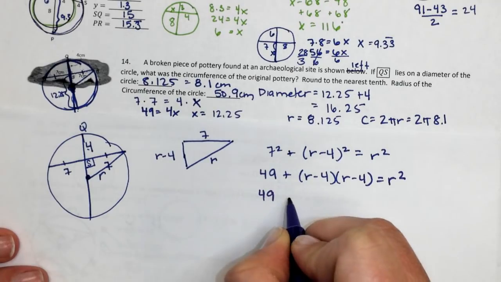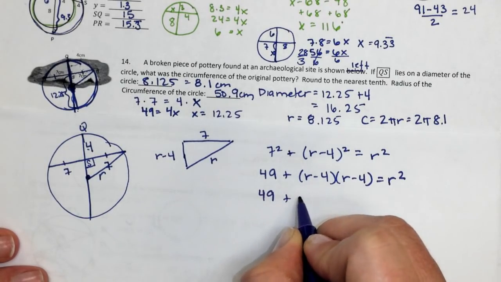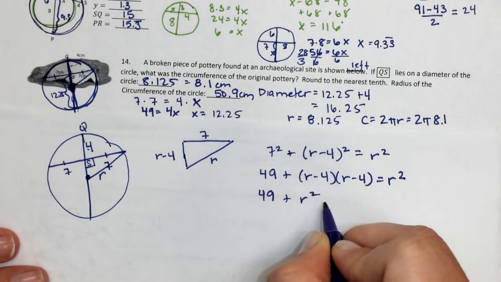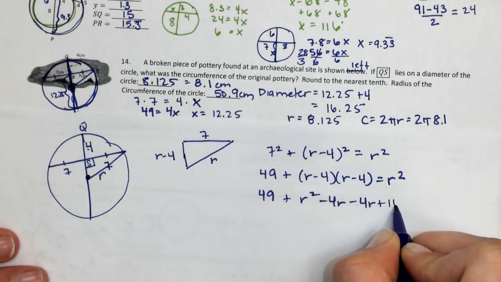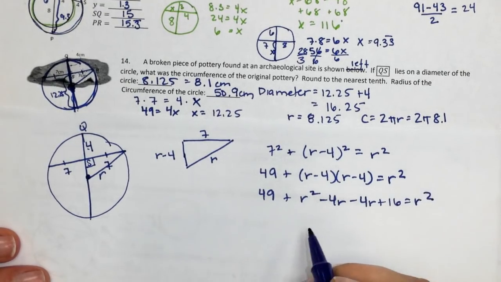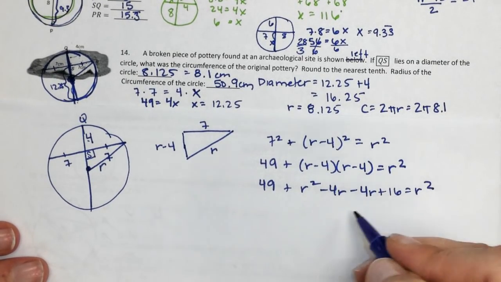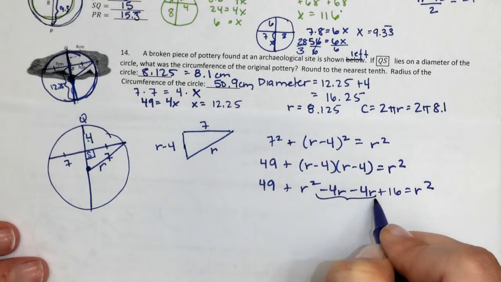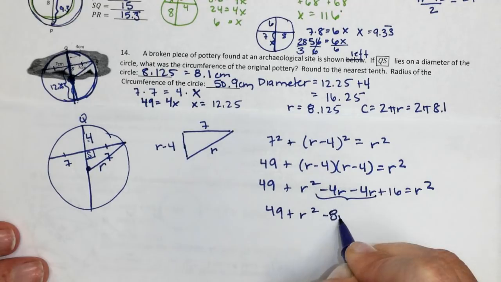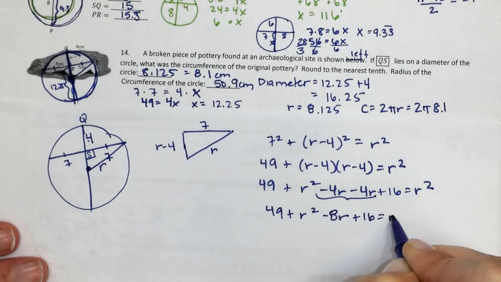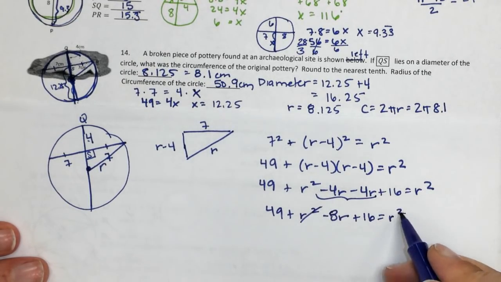This is 49 plus first, so r squared minus 4r inside minus 4r last plus 16 equals r squared. And then we combine like terms, so 49 plus r squared minus 8r plus 16 equals r squared. The r squareds cancel out.